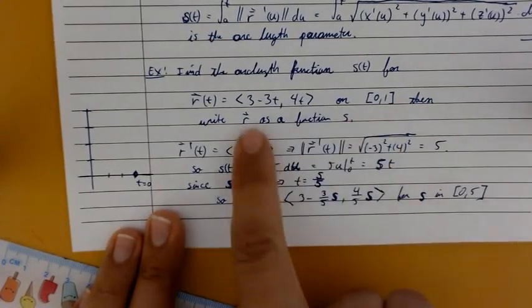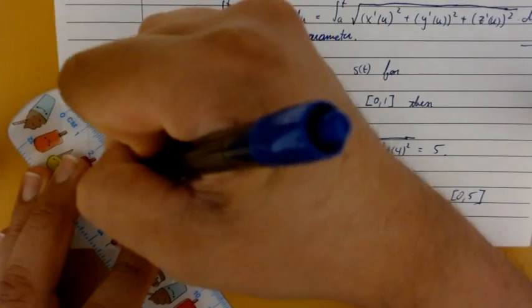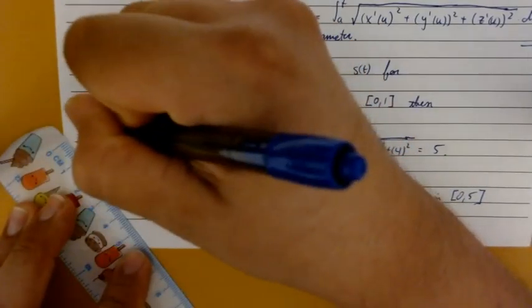When t is equal to 1, I get 0 comma 4. And everything in between. Note these are both linear, so the whole thing will be just a straight line segment from here up to here.